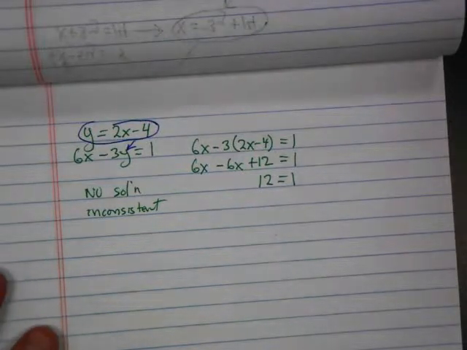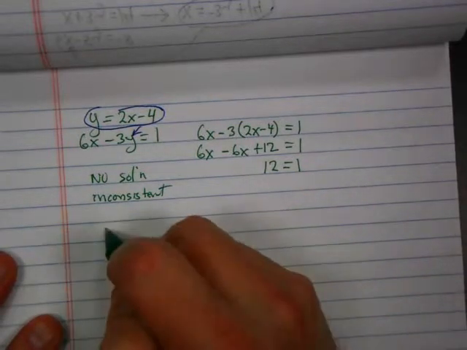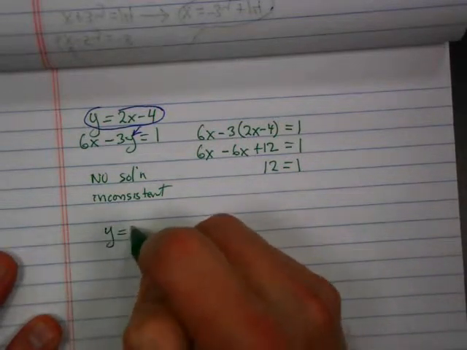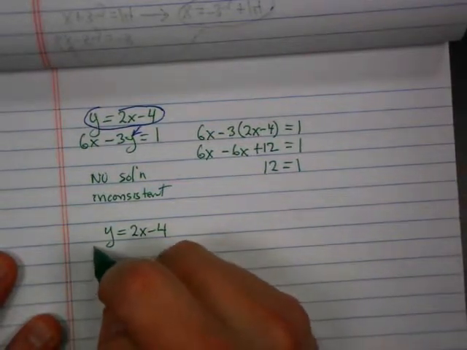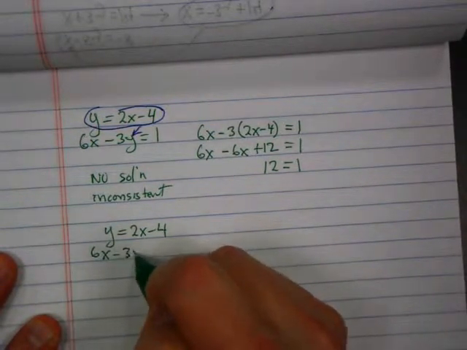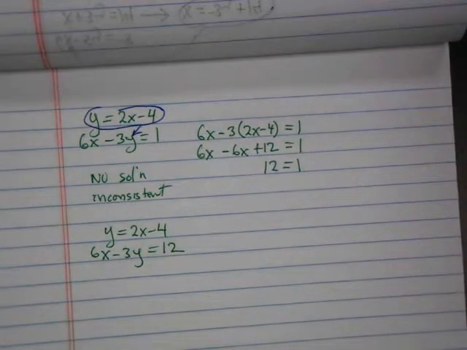All right, one more, kind of along the same line. How about y equals 2x minus 4? I'll stick with that. That was good to me. And this time I'm going to go 6x minus 3y equals 12. Same thing. No. Not quite the same thing. 12 equals 12. I'm going to end up with 12 equals 12. That's right. Let's just check.